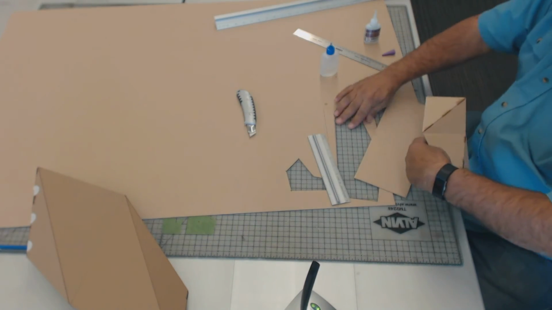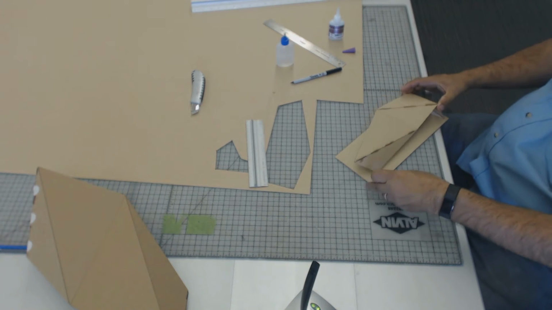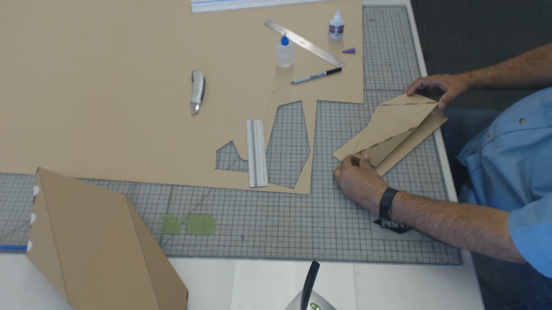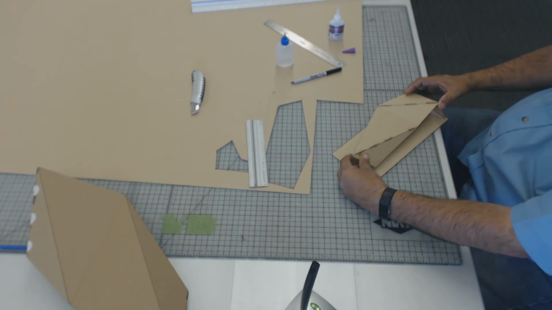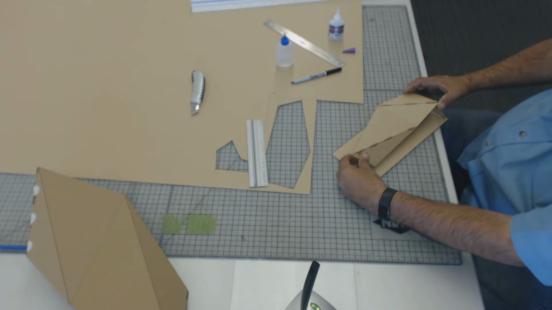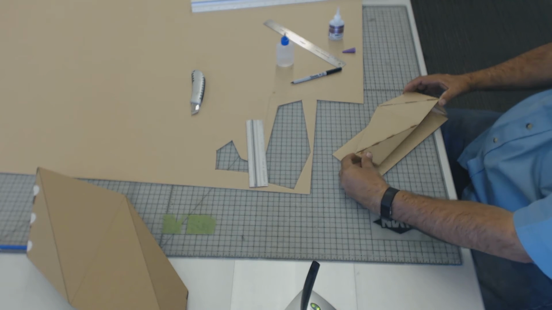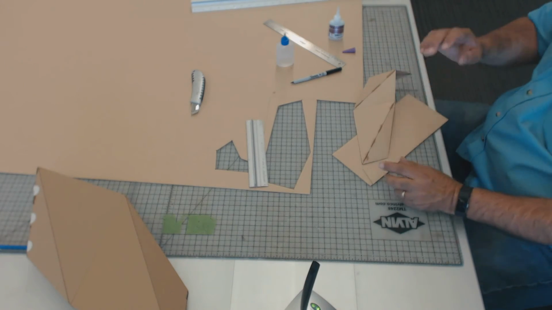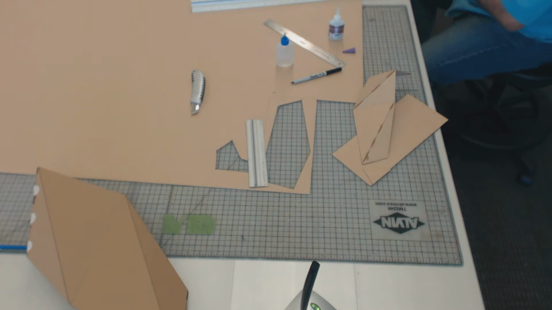I'm going to do it this way so that the camera can see it. And that's a little low. It really is a little bit low. But what the heck? I'm going to leave it just because it's the first one. All right? I think I'm going to put a piece of tape on it and then I'll glue it.